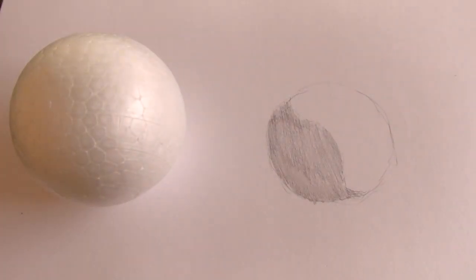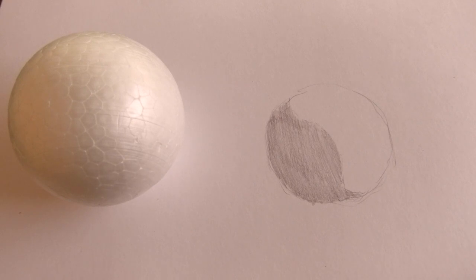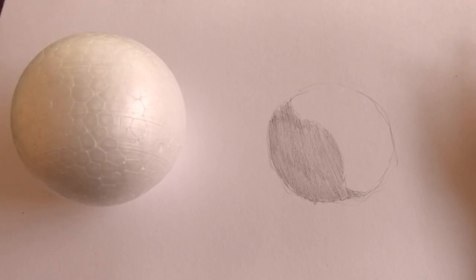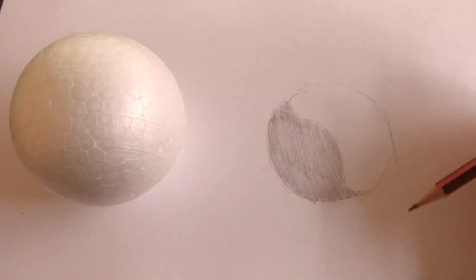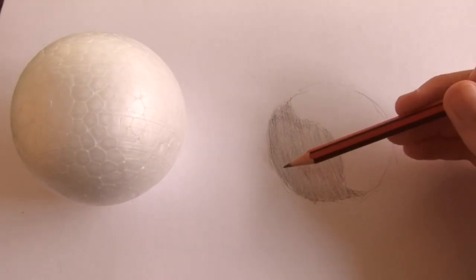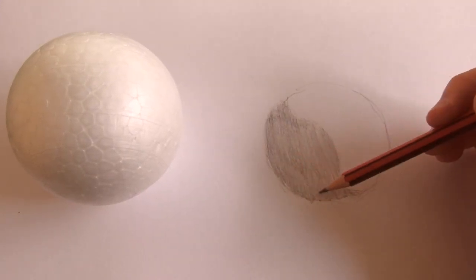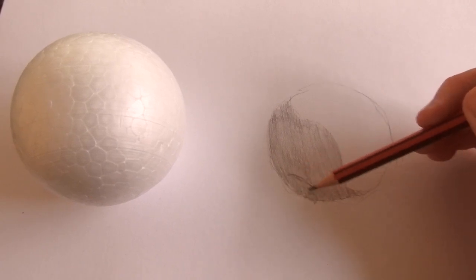So now, after we've created our core shadow area, we're going to want to be more realistic and create some of those other shadow areas too. So first of all, you want to identify where those areas are. I'm identifying our darkest area being around here.